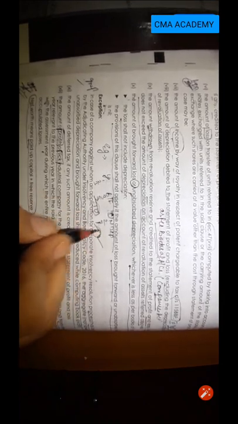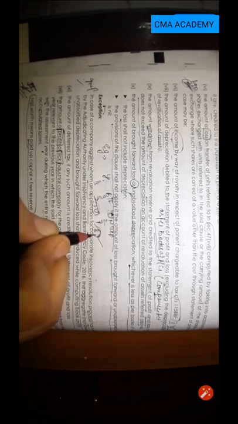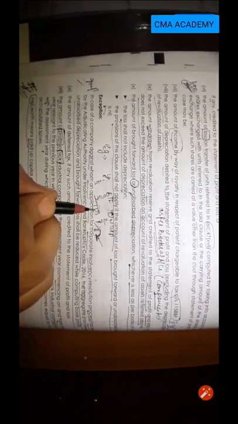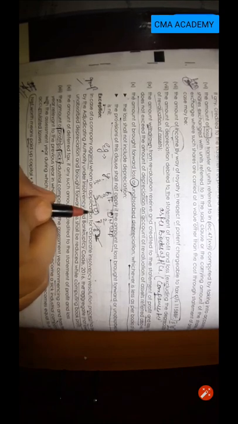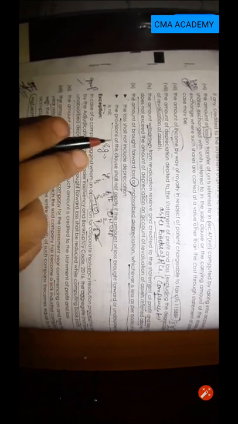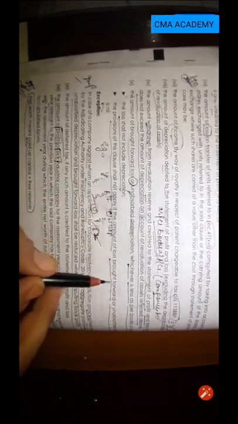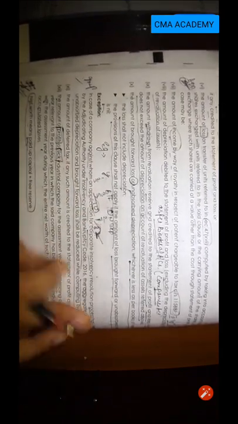If the unabsorbed depreciation value is nil, we cannot take the deduction of 10, because this provision shall not apply if the amount of brought forward loss or unabsorbed depreciation is nil.